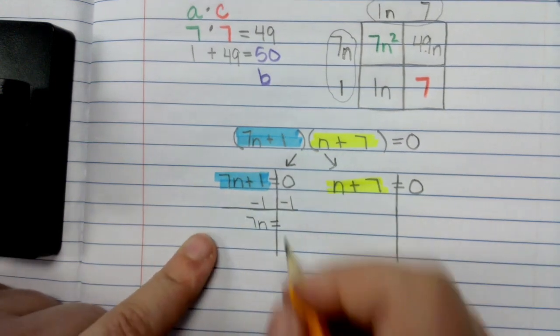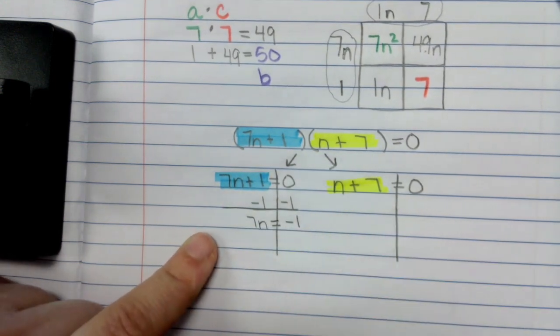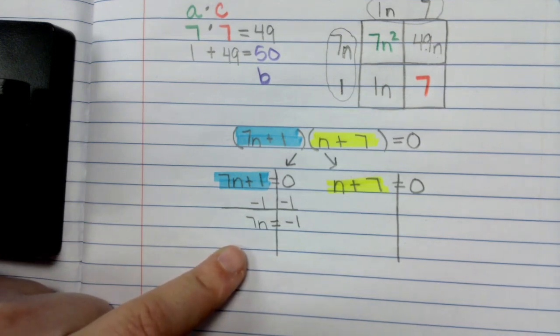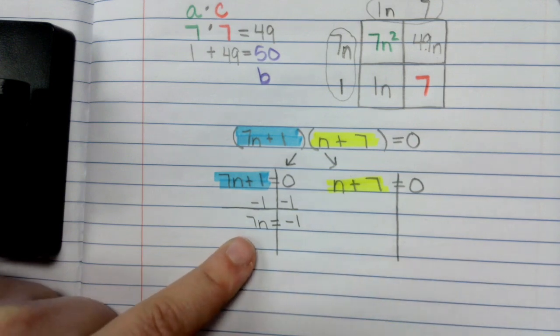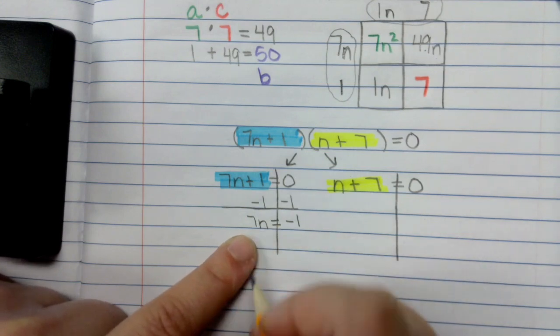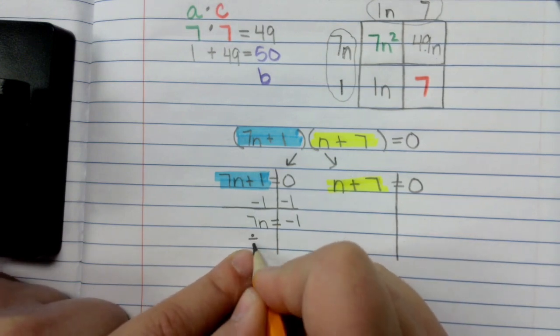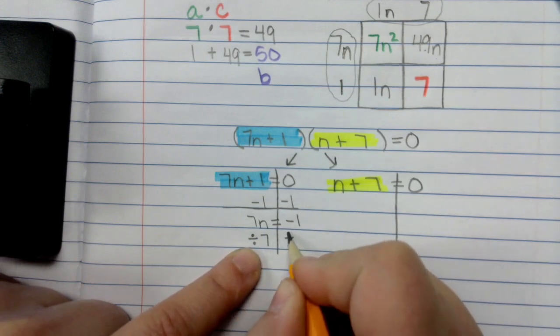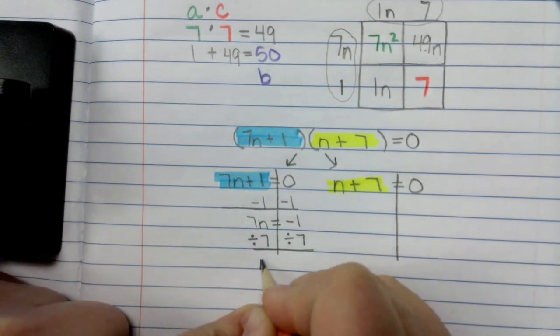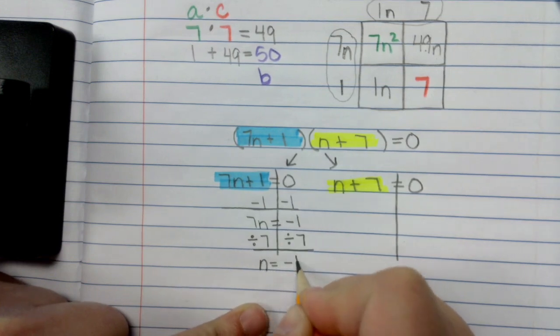And then how do we get rid of that 7 in front of that n? Divide. Good. When they're touching, that means multiply. And to undo multiply, we divide. Can we do negative 1 divided by 7? Nope. So we just leave it a fraction. Negative 1 over 7. So that's one answer.